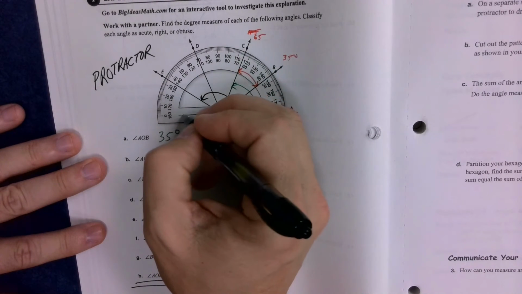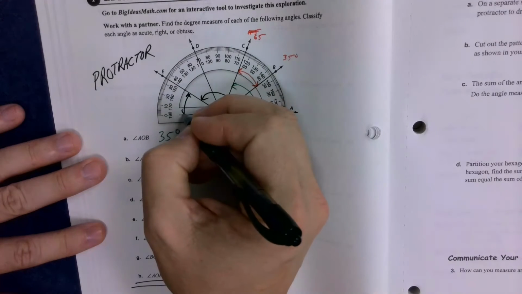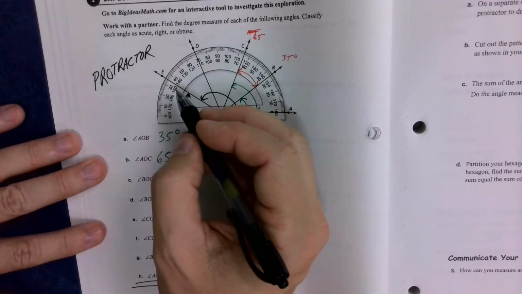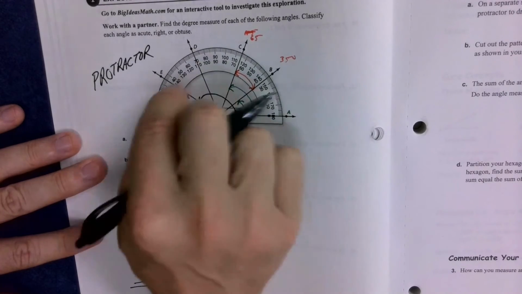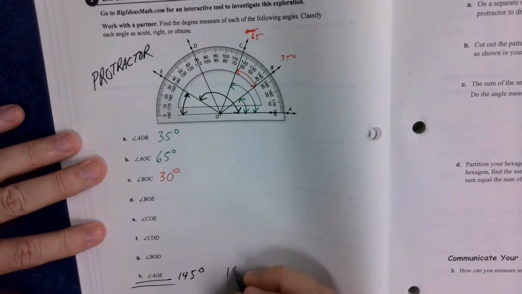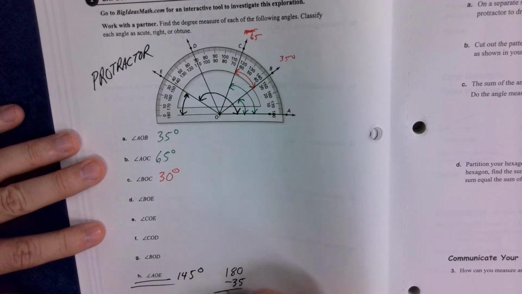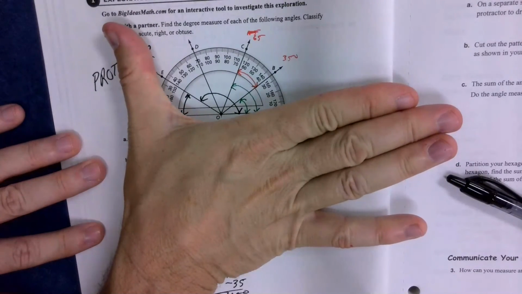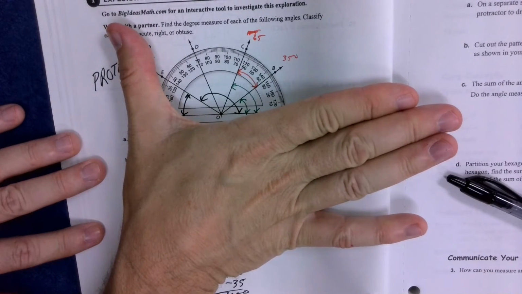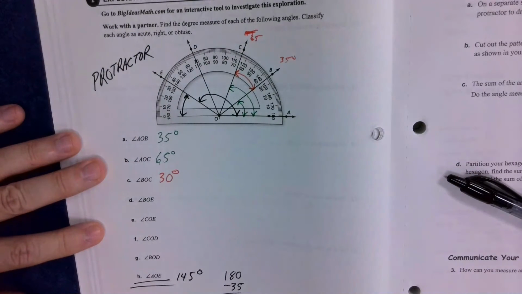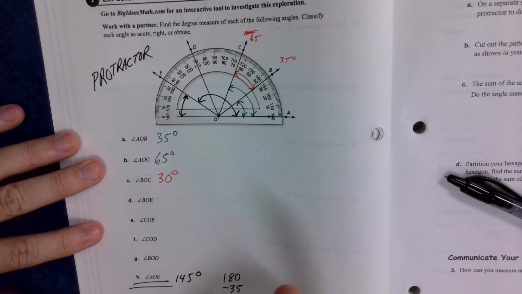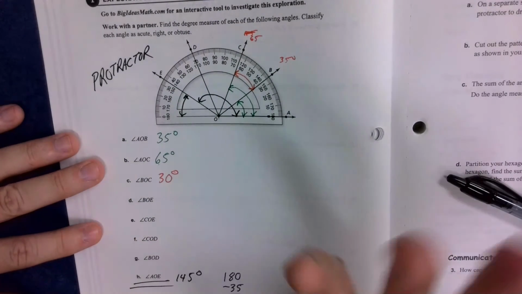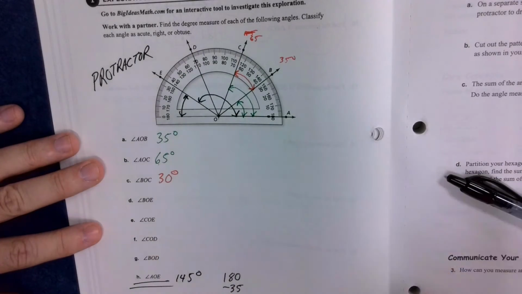Watch. I can go this amount, and I could say that's 10, 20, 35 degrees, and then I know that I don't want that because it's the whole thing. So I could do 180 minus 35 degrees, and I also get 145. And it's pretty obvious that is big, right? That is an obtuse angle. Okay? So when we go through these things, we want to be able to know by the names of them what they are. Acute, right, obtuse, straight, zero, yes. And we also want to be able to find out measurements for them.